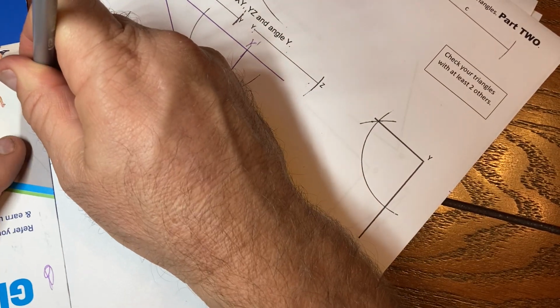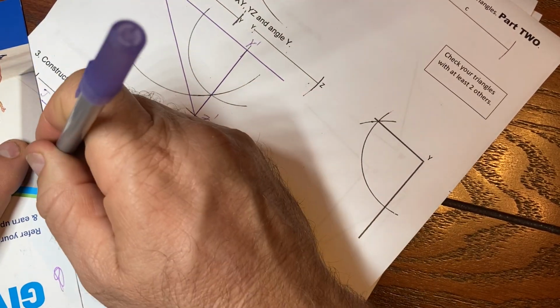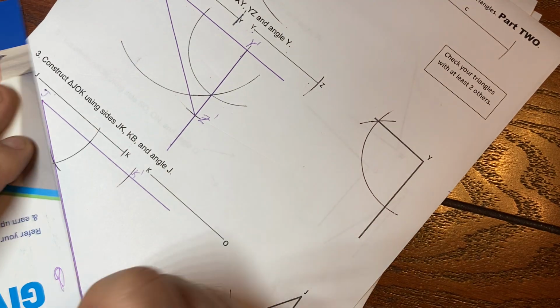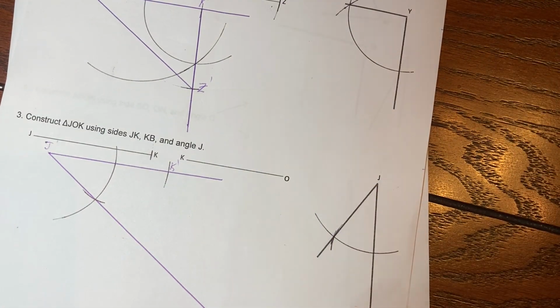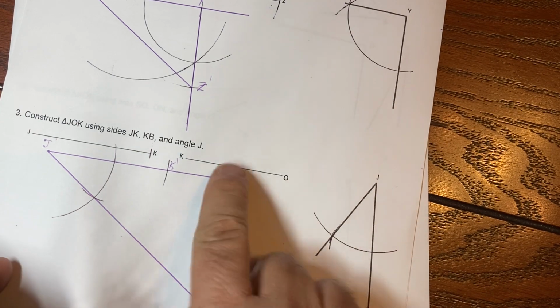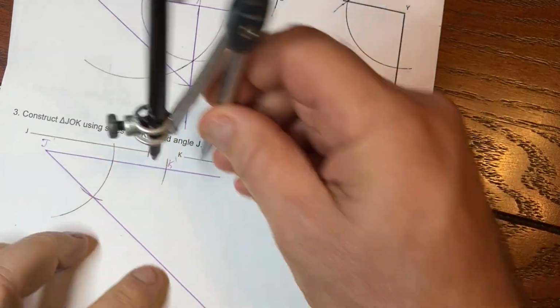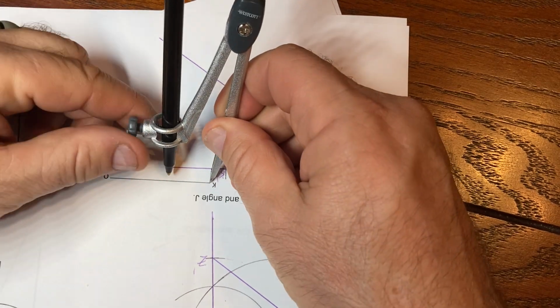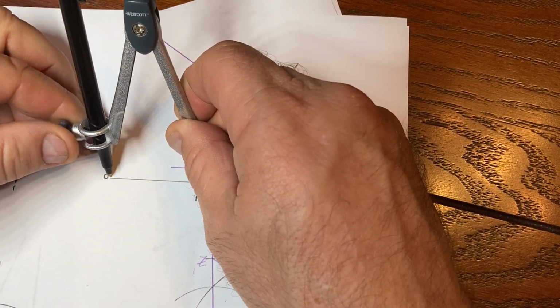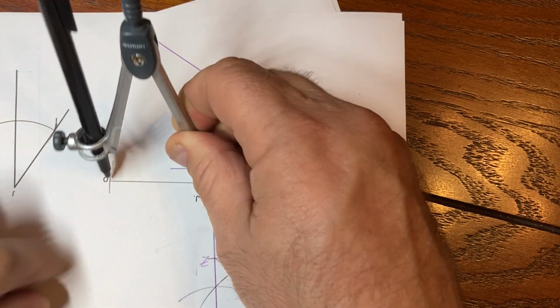Okay, here's my angle J. There's angle J. There's K prime. KO. I know KO has to go through there. So from K to O. There's KO.